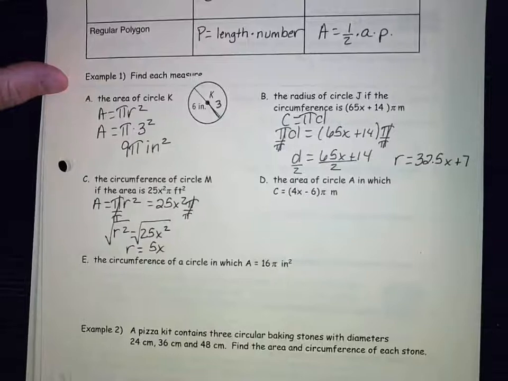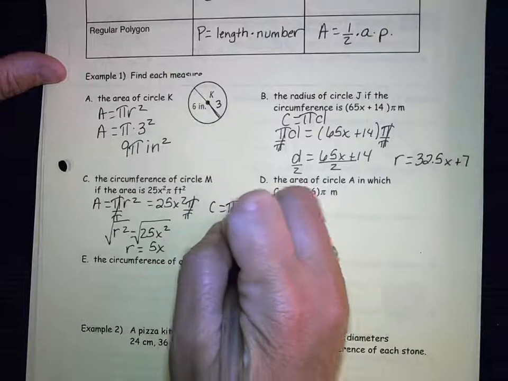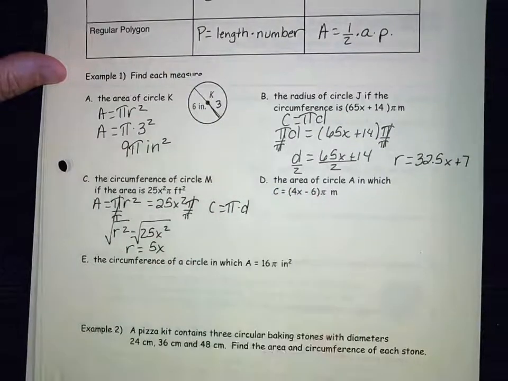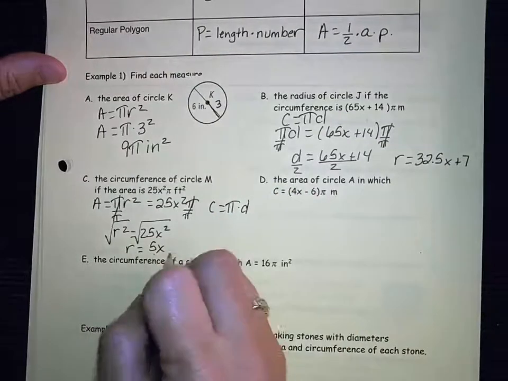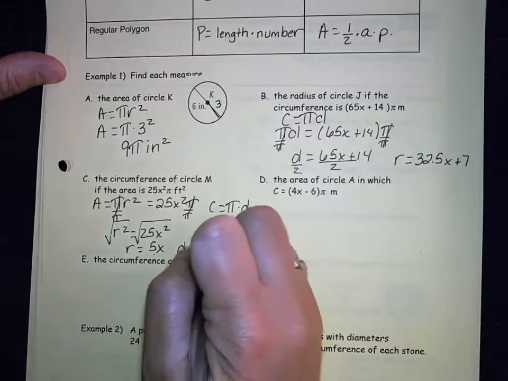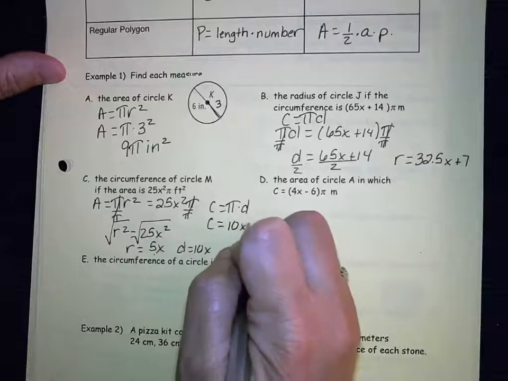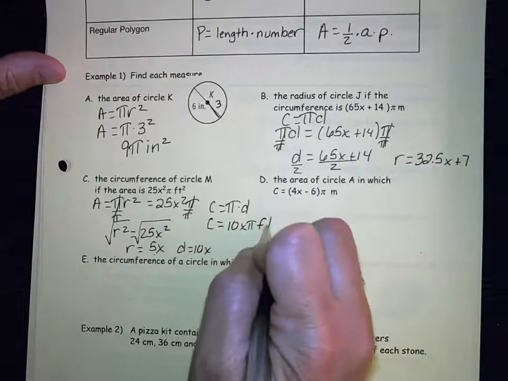That work is all correct, but we're not done yet. We were asked to find the circumference, which is pi times diameter. If this was the radius, the diameter will be twice that. So our circumference will be 10x pi feet.